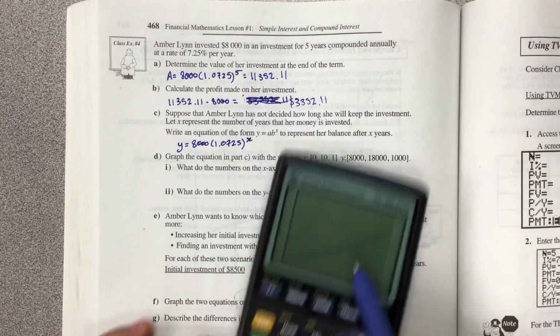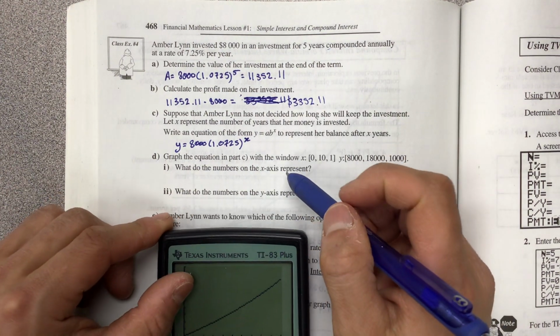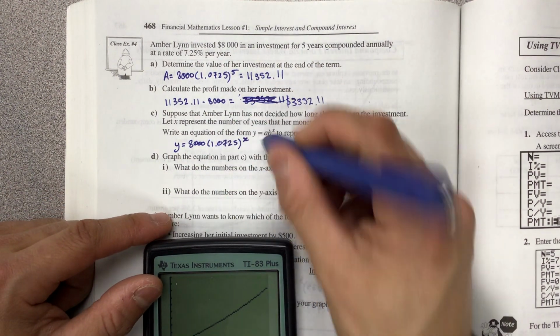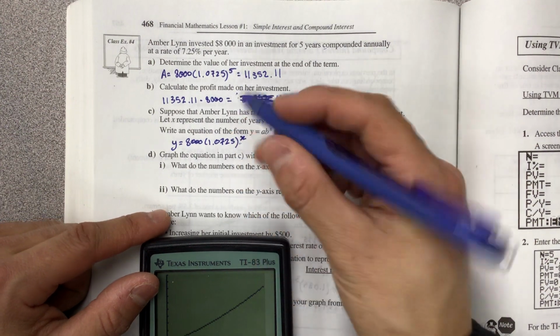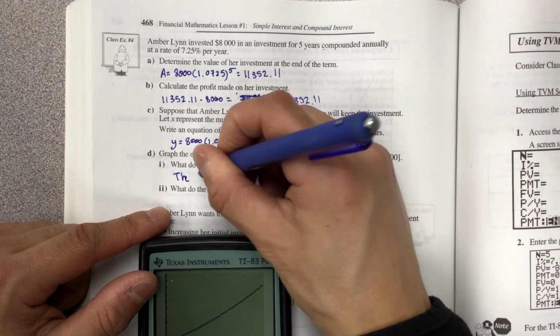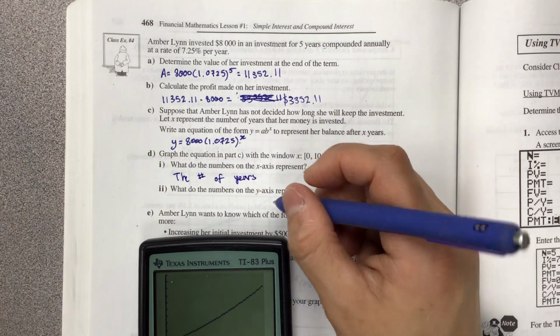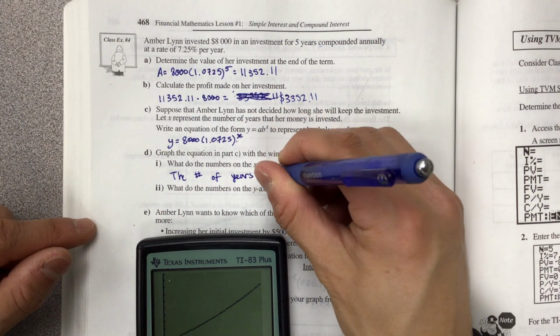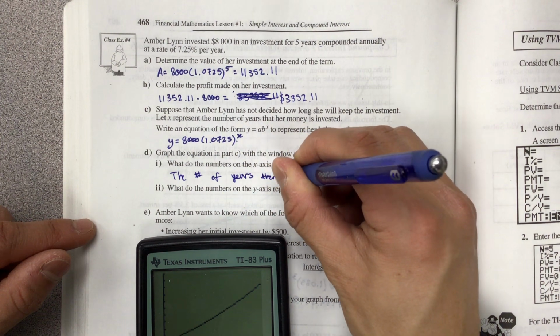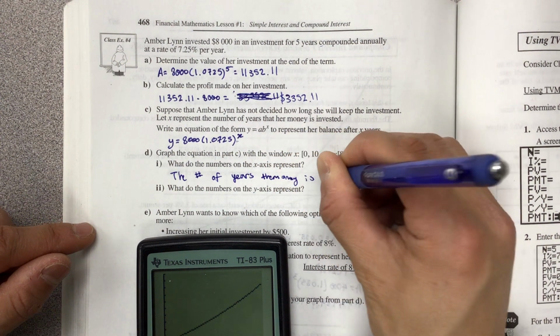So the values on the x-axis, these would represent the number of years, since x is taking the place of time. This is the number of years the money is invested.